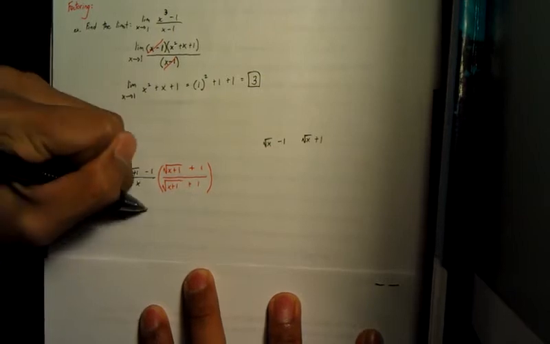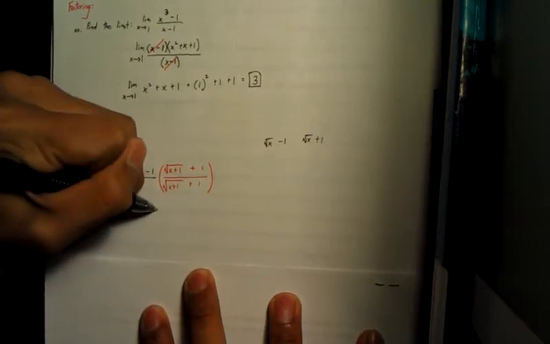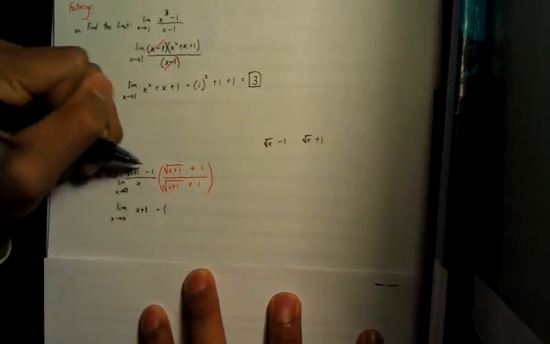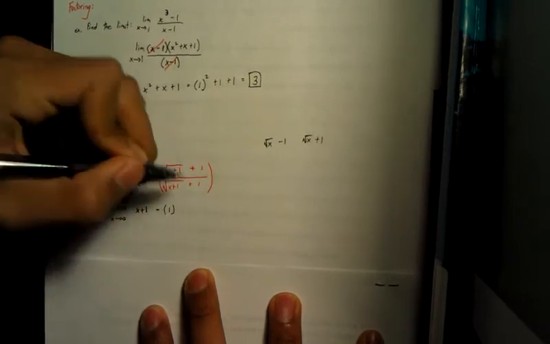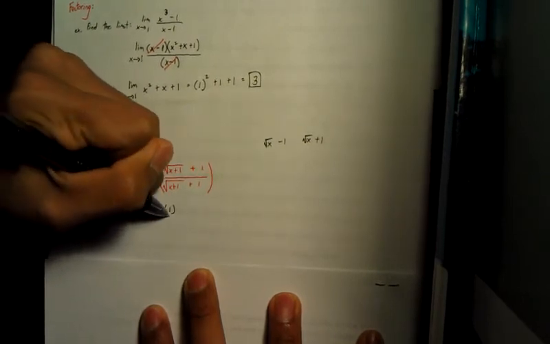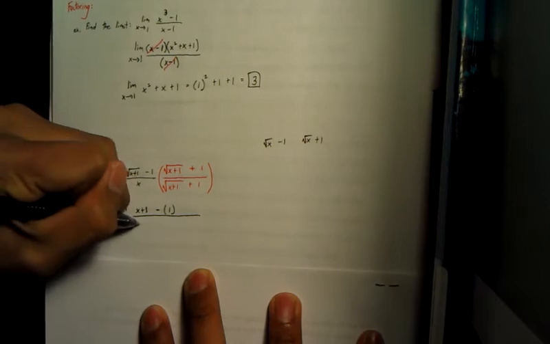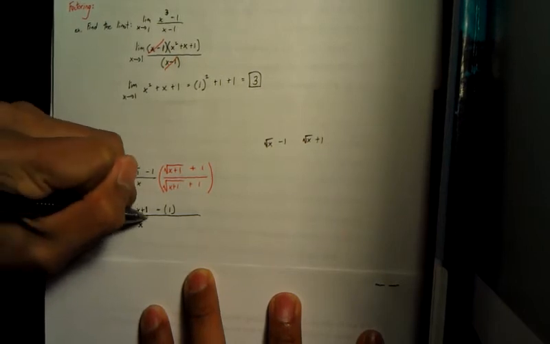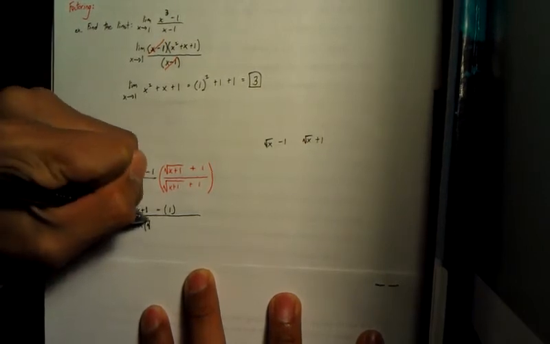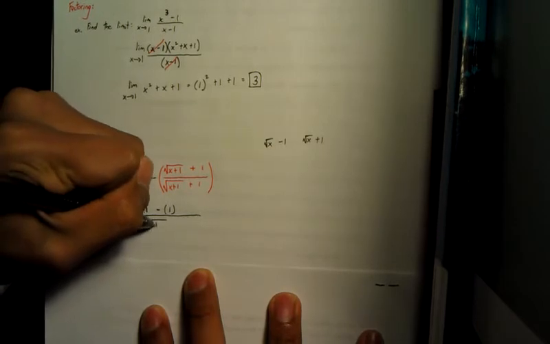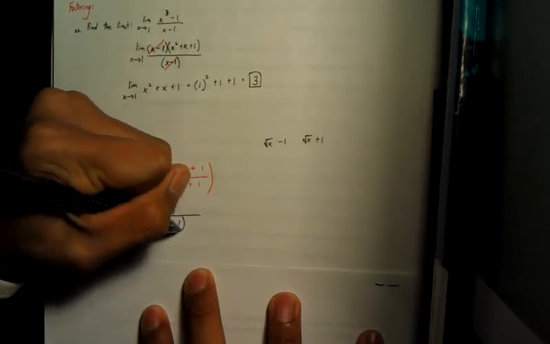x plus 1 minus 1 all over x times the square root of x plus 1 plus 1.